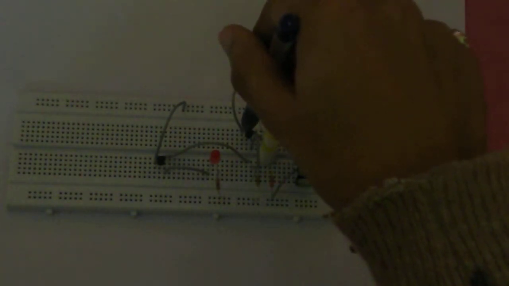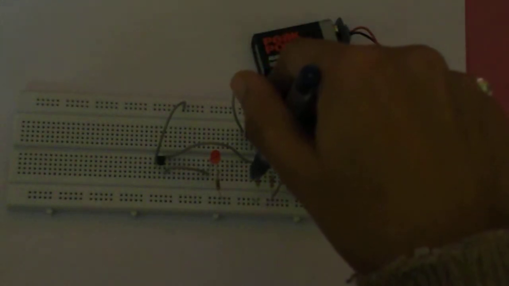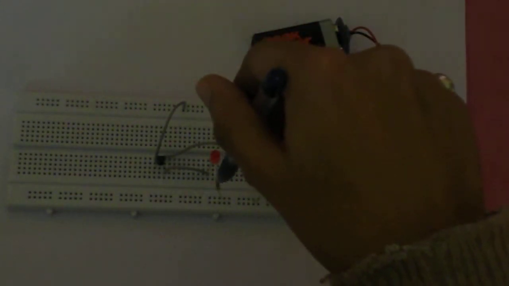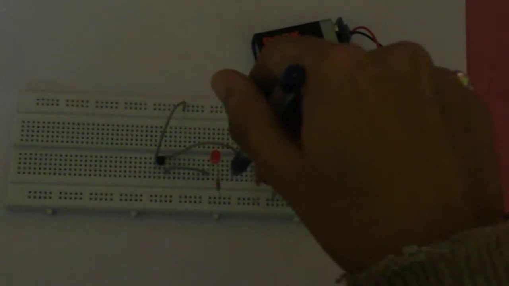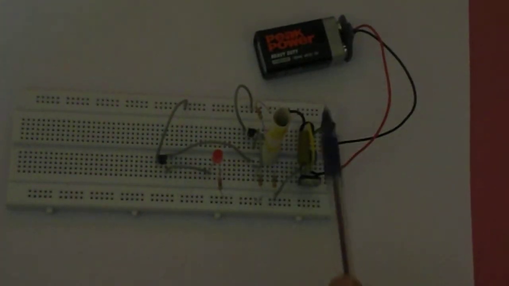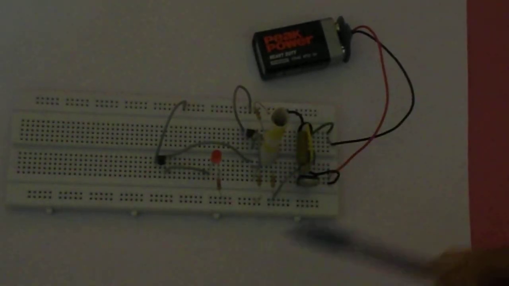This is the preset resistor. The transistor is over here. Then we have the LED and the resistor connected in series with the LED, the 470 ohm resistor. Then the couple of transistors over here. So this is what it is: conversion and the rest of the circuit.